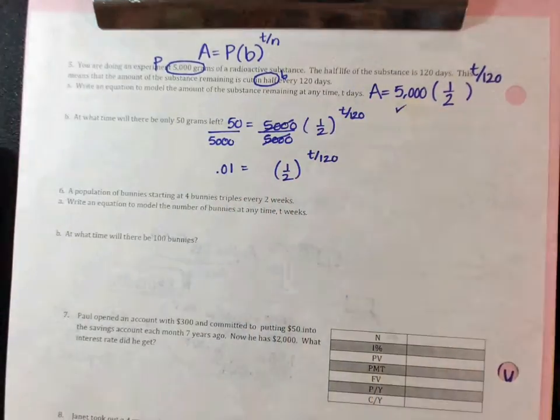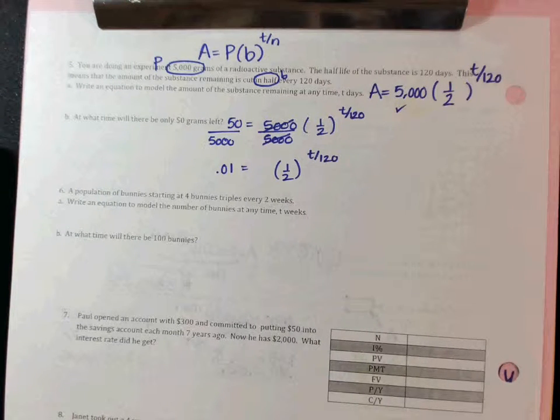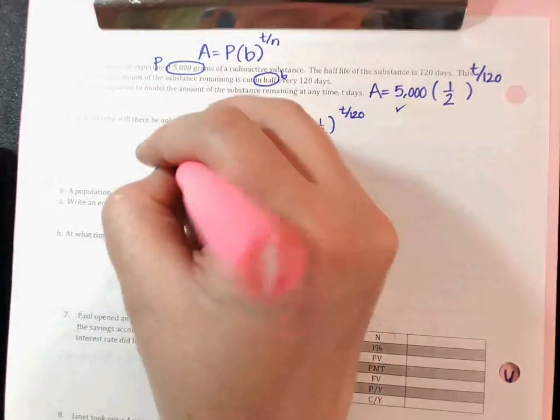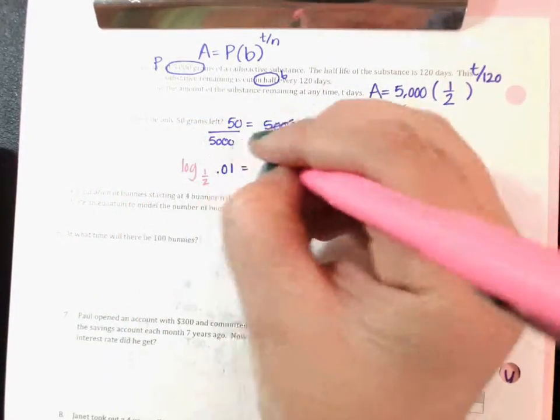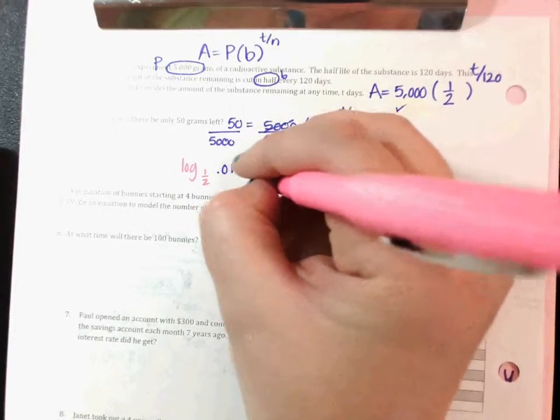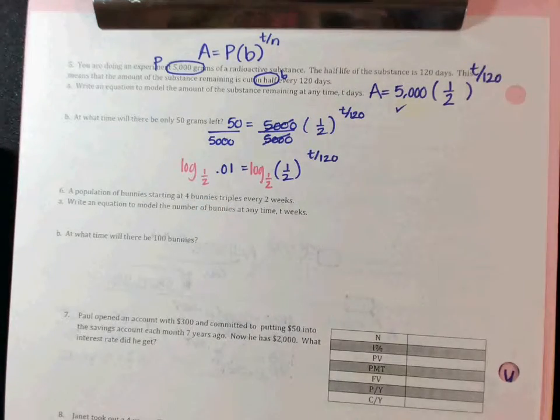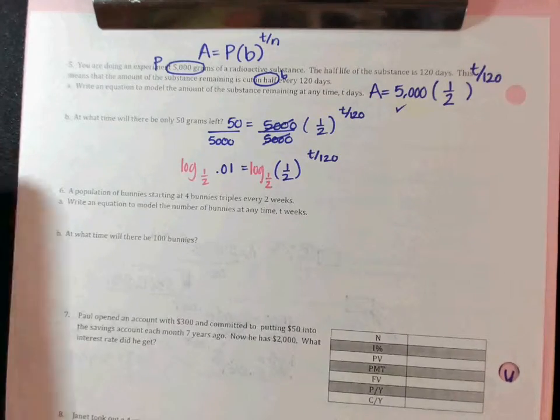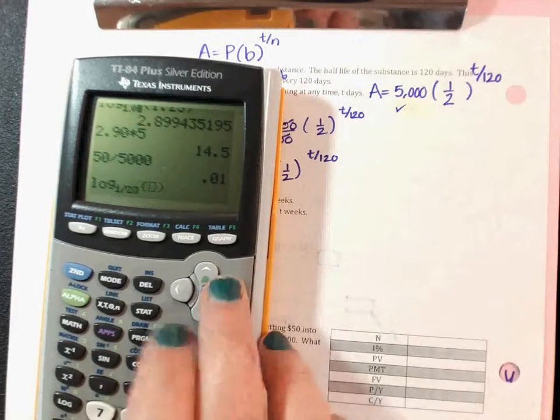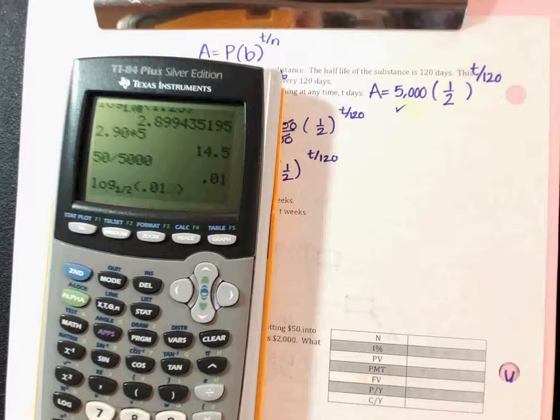Then half is a base. The only way to get rid of a base is to use a log of the same base. So I'm going to have to do a log half on both sides. And remember that you can log half it or log 0.5 it. That's the exact same thing. It doesn't matter. So alpha window 5, half as my little number, 0.01 as my big number, just like that.